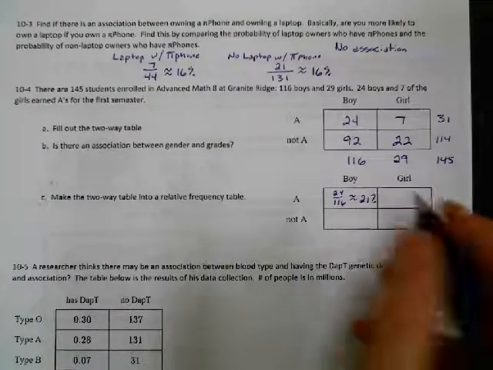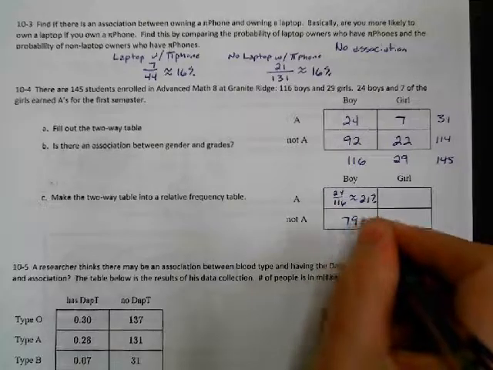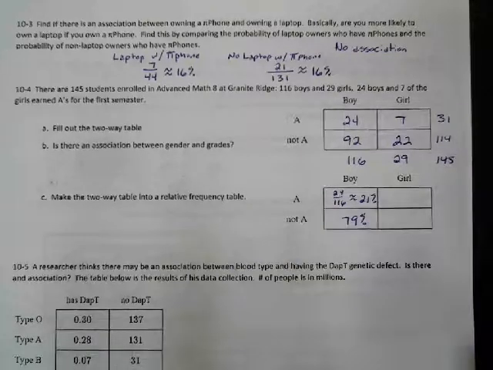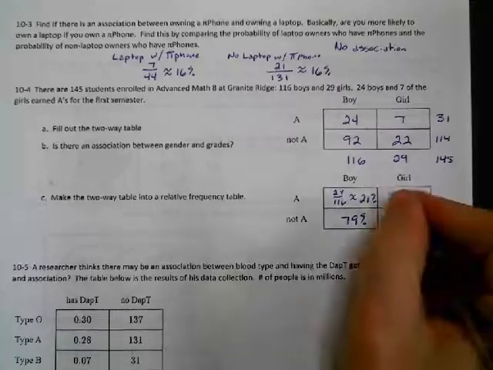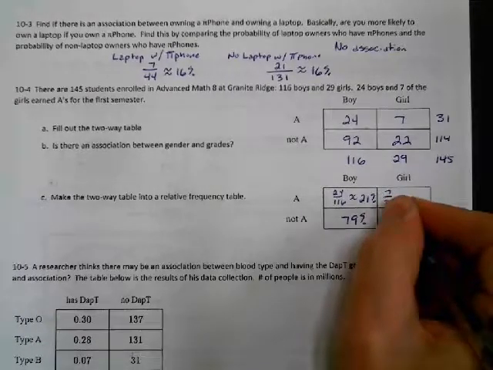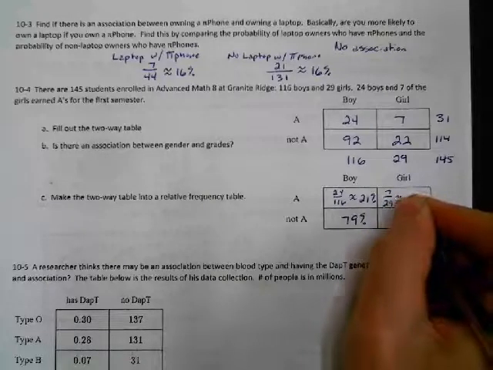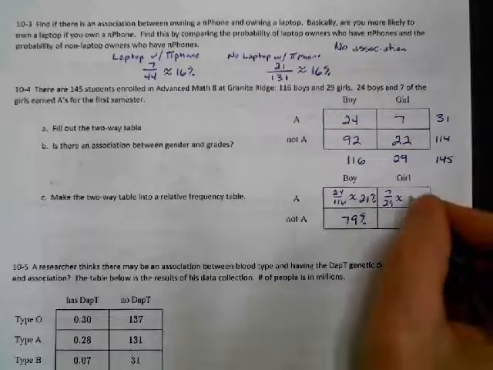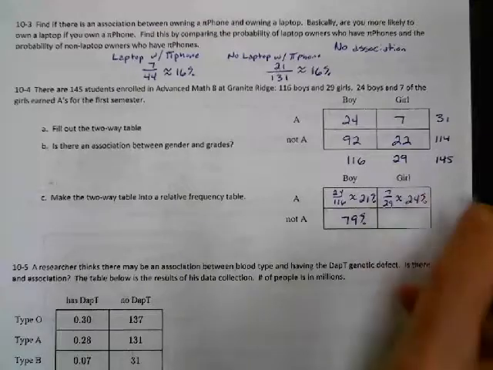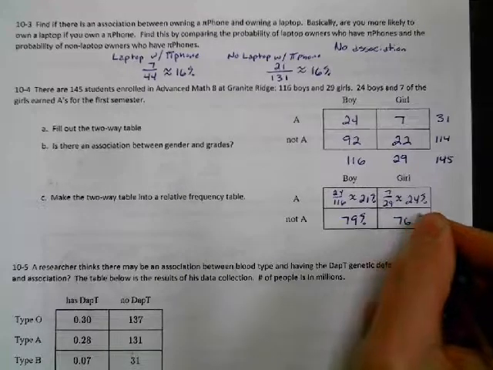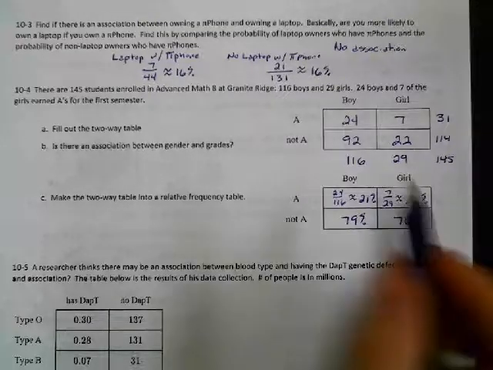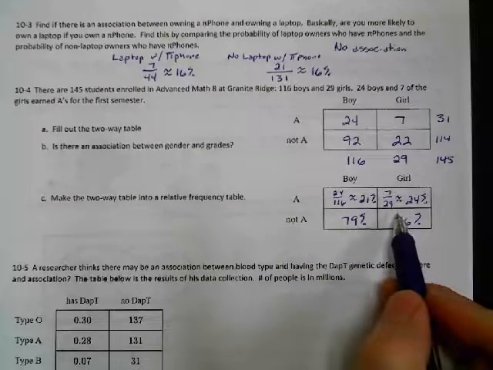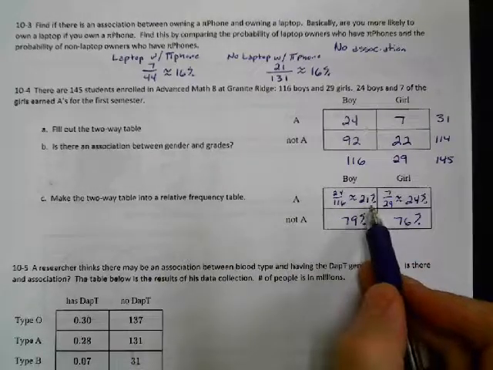All right, with the girls, there are 29 girls, 7 of them got an A. So we're going to say 7 over 29. And if you plug that into your calculator, it comes out to approximately 24%, which means 76% of the girls did not get an A. Now looking at this, now we can easily see whether there's an association. For the A students, if you were a boy, you were 21% likely to have an A. If you're a girl, you're 24% likely to have an A.